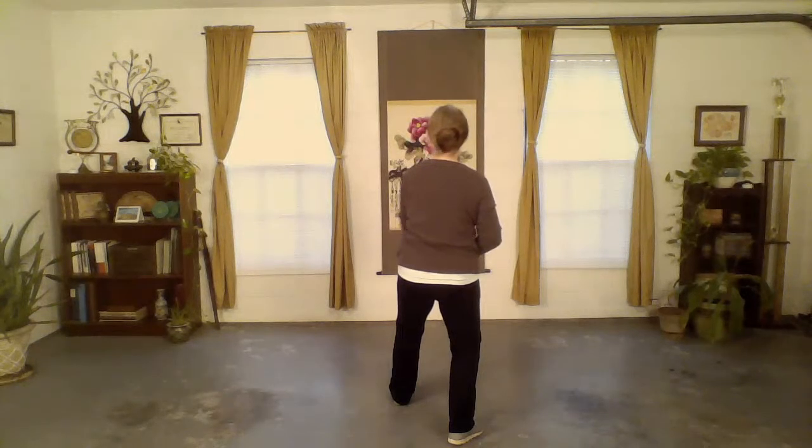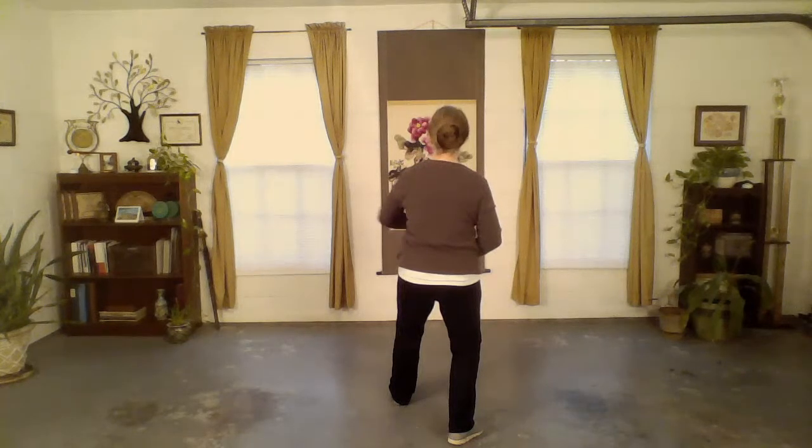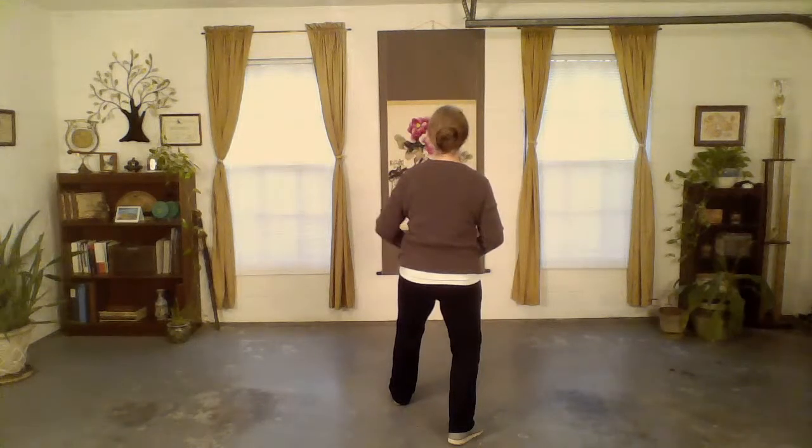Pay attention to each finger as you close the fist. Pay attention to the connection as you come across. One more. Oops. There we go. Hey, there's a fist. Come on down. There we go. All right, relax. Sometimes my hands don't like to cooperate with me. They don't.